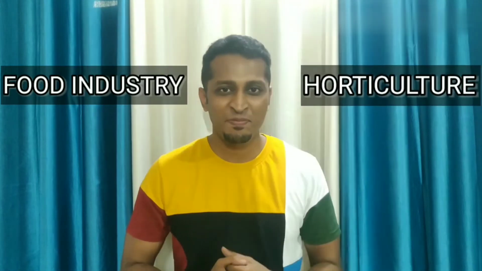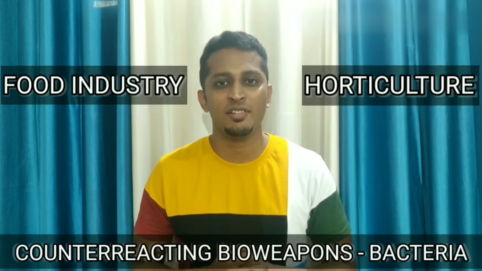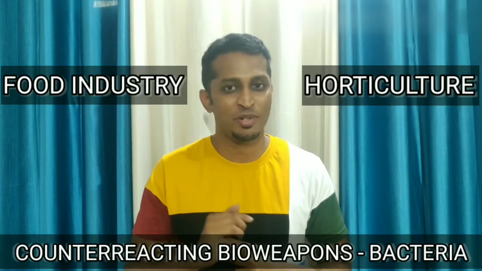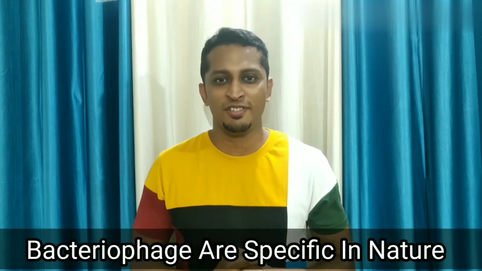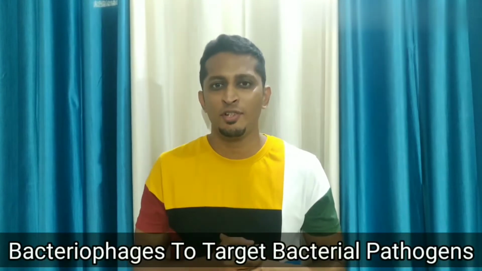Bacteriophages or phages can be used in the food industry, in horticulture, and in counter-reacting biological bioweapons caused by bacteria. Bacteriophages are specific in nature. They target specific bacteria. The bacteriophages can be used to target bacterial pathogens which are present in processed foods.